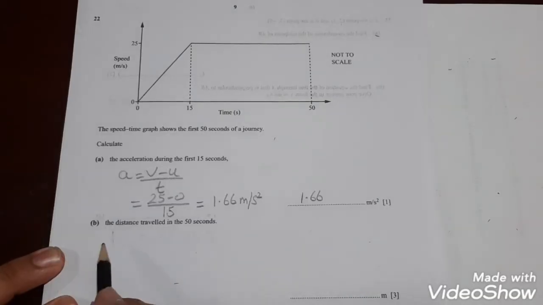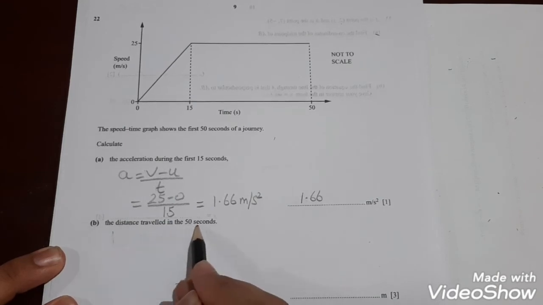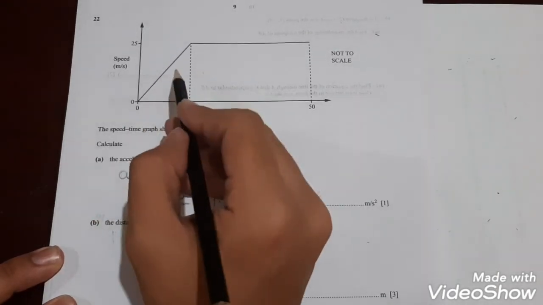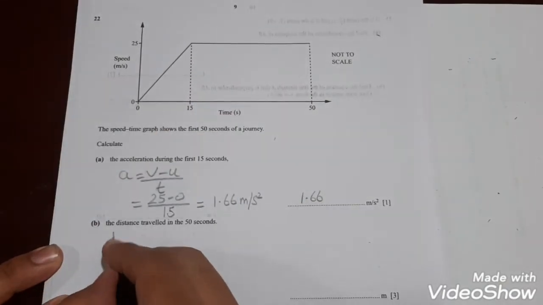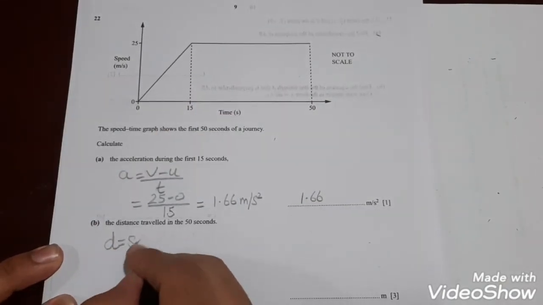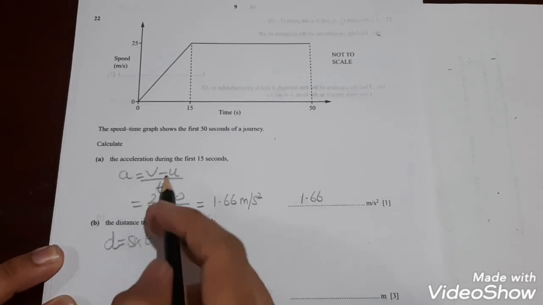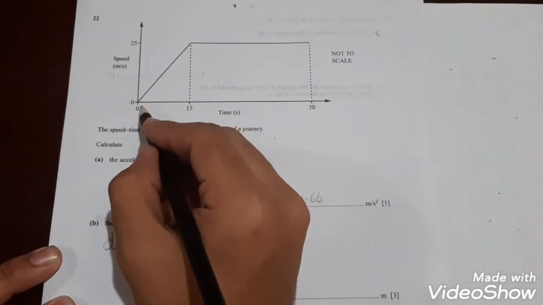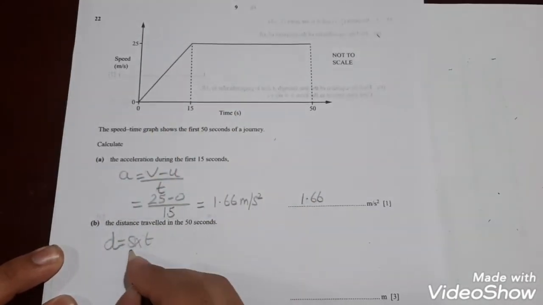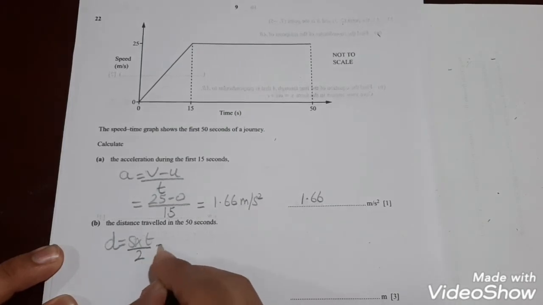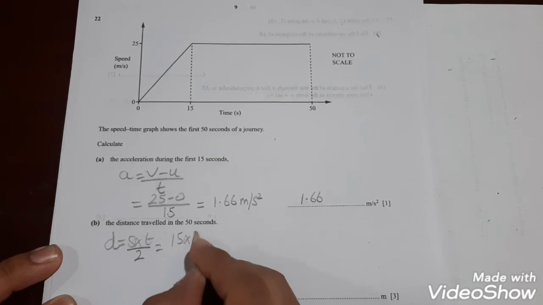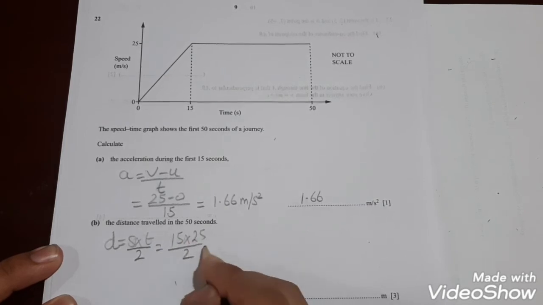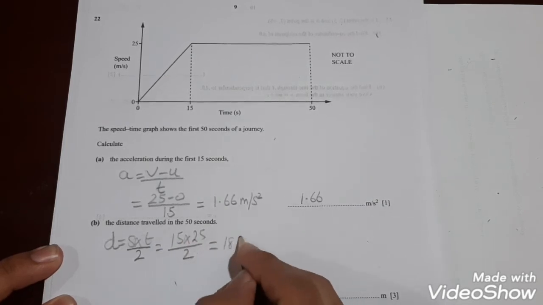Question 22 part B states the distance traveled in the 50 seconds. First we calculate the distance in the first 15 seconds. The formula is distance equals speed multiplied by time, but in the first 15 seconds the object was accelerating, so we divide by 2. That is 15 multiplied by 25 divided by 2, which will be 187.5 meters.